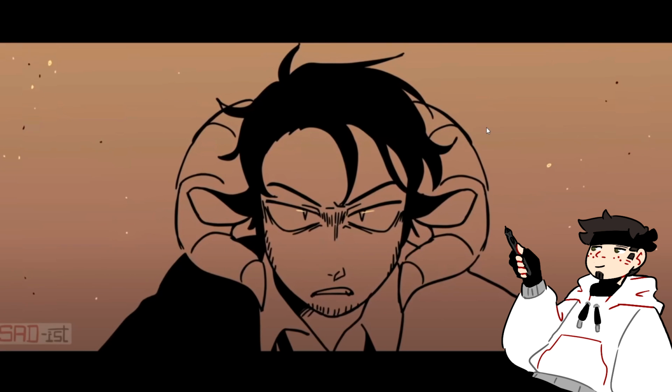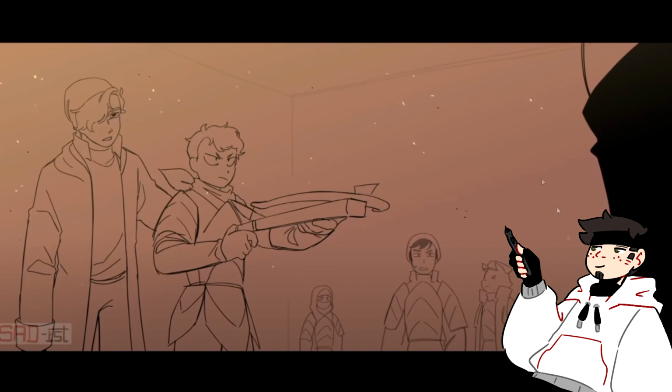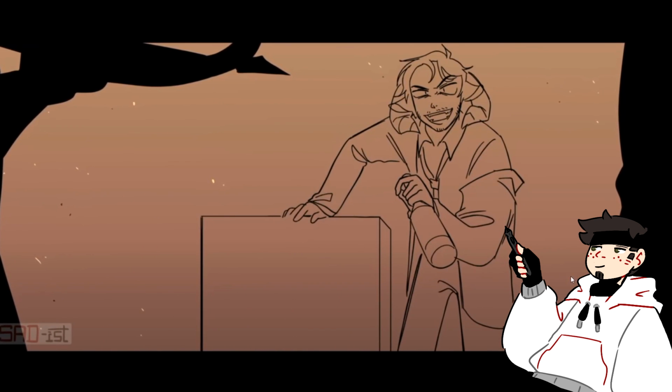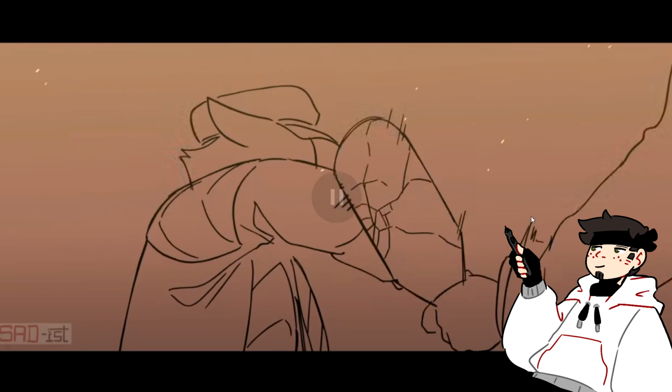The fact that SAD-ist goes out of her way to make these frames that are super polished and pretty, even though you'll literally only see them for maybe half a second, is so commendable. Schlatt getting up. I love Schlatt's design so much because he looks unhinged. He looks like an alcoholic that you saw outside of the Walgreens at 4 a.m., right? You can tell that that man has been through so much. And again, the lip syncing is amazing.